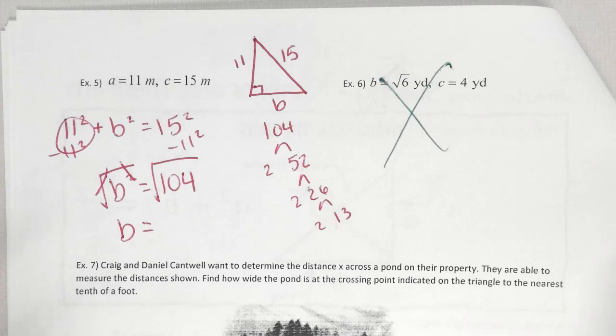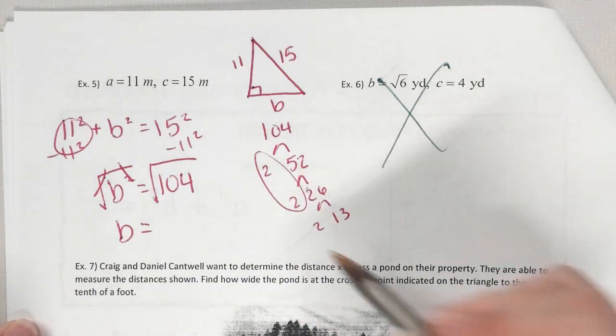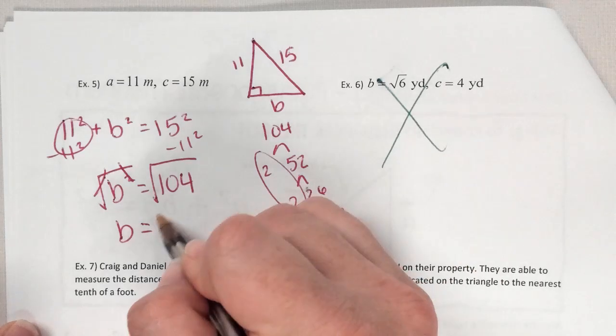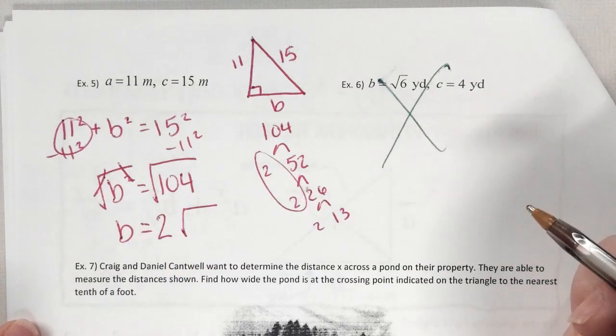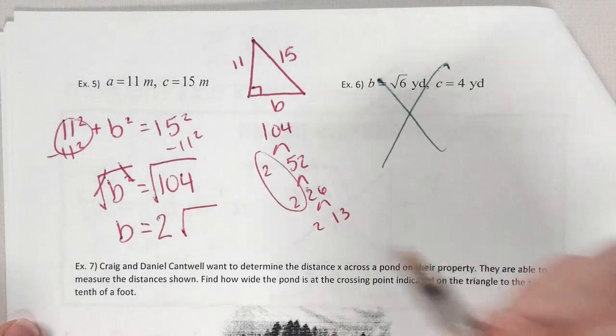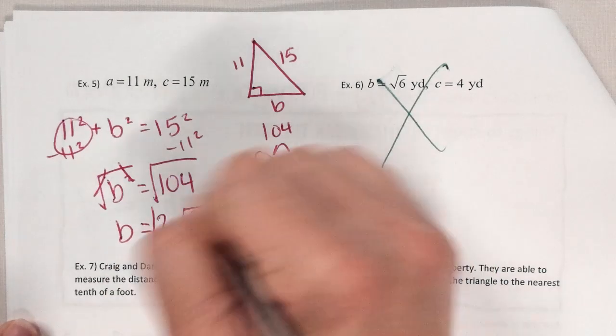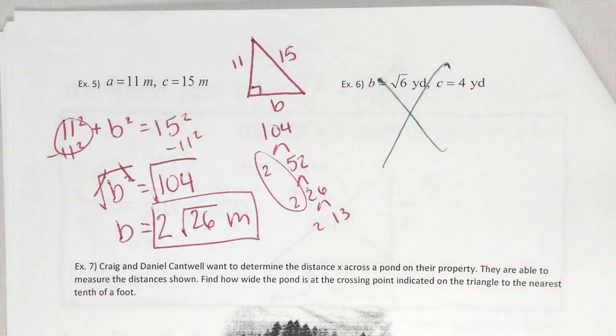What do I get to take out? 2 and 2. No, oh, just 2. This one doesn't have a pair. So we get to take out a 2, and what goes back in the house? 2 and 13, so 26. Pretty simple.